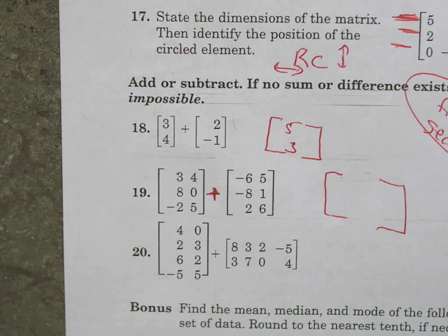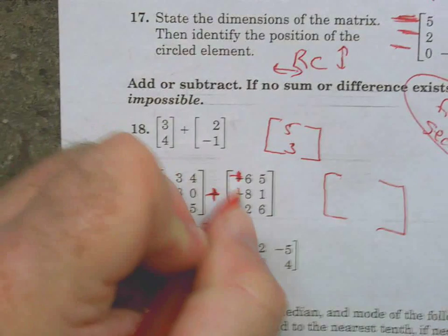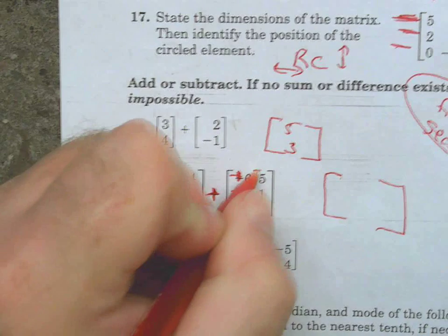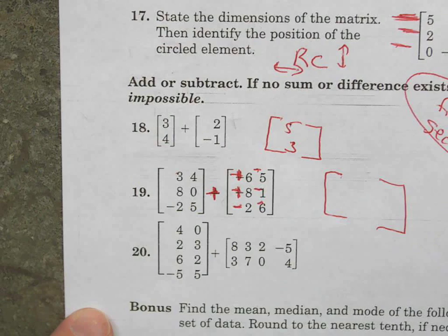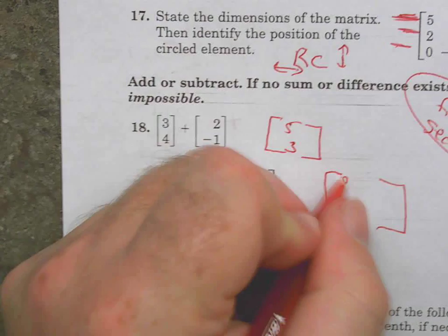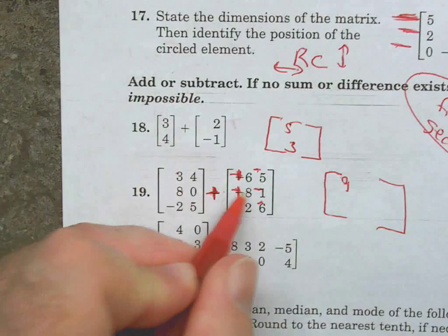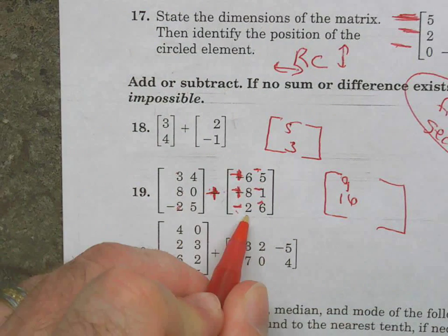Second numbers. Opposite. Positive. Positive. Negative. Negative. Negative. Negative. Now I'm going to hear a lot of boatloads of subtract absolute value, keep the sign of larger absolute value. 3 plus a positive 6, 9. 8 plus a positive 8, 16. Negative 2 plus a negative 2.